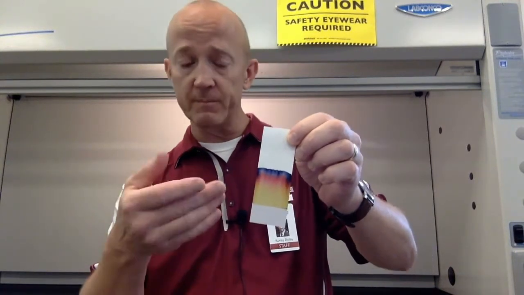So there you have it. We see that the components, the mobile phase, the things that are moving, travel across this paper, the stationary phase, at different rates, and thus they are separated.